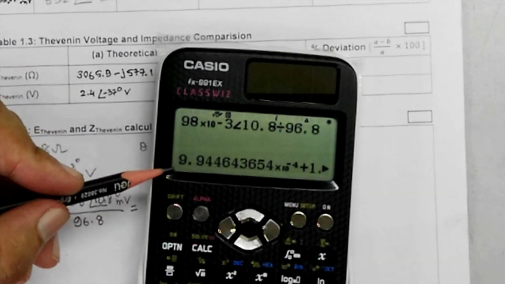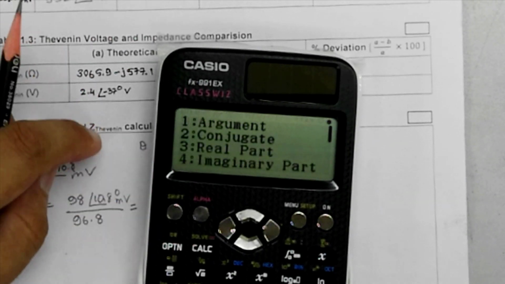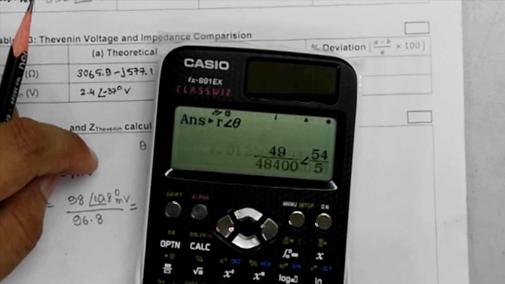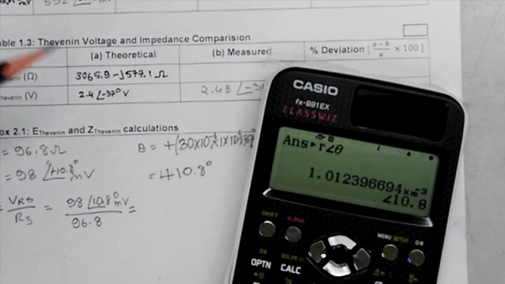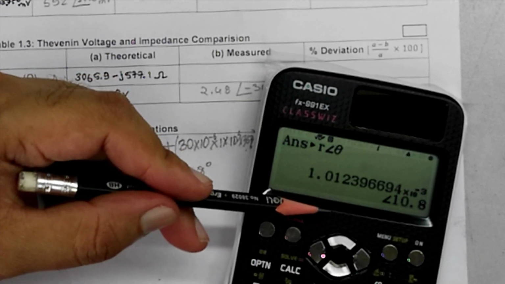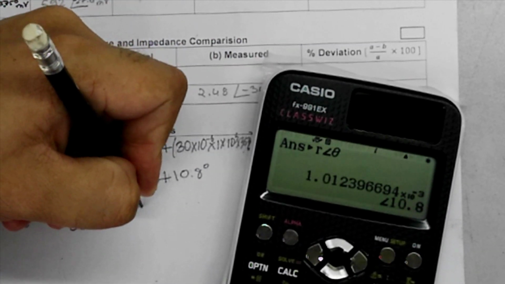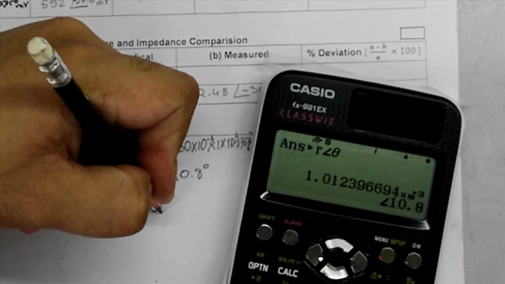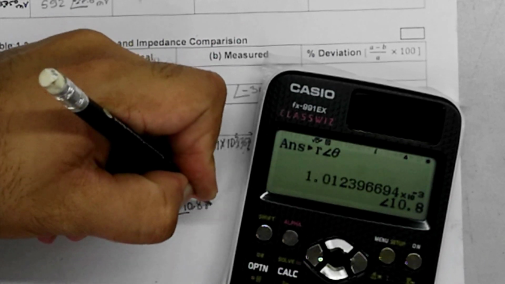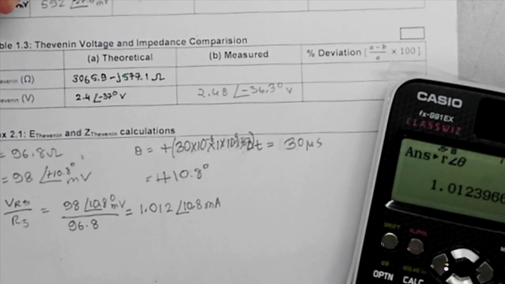We see that the answer is given in rectangular form. Let's convert it to polar form. So our current IS2 is 1.0123 into 10 to the power minus 3, angle 10.8. So it's 1.012 angle 10.8 milliamps, since it's 10 to the power minus 3. So that is our IS2.